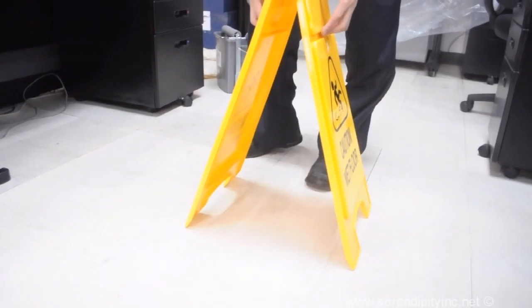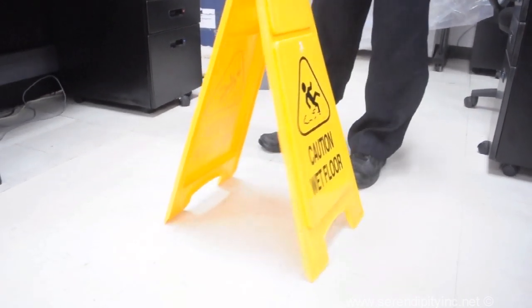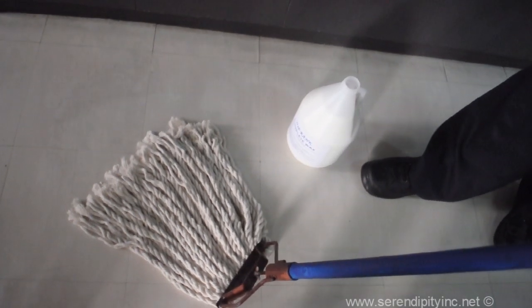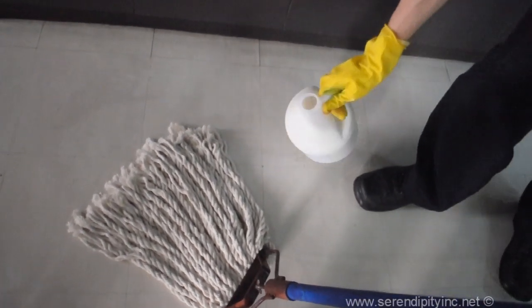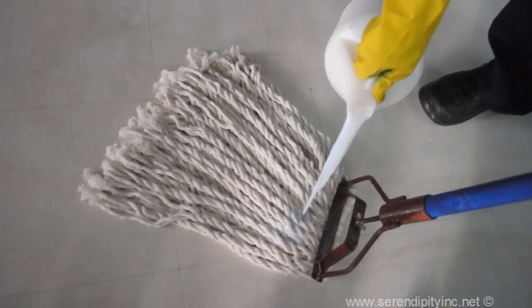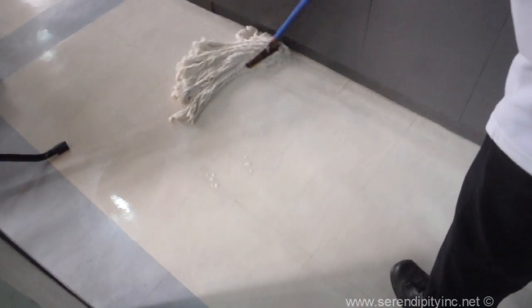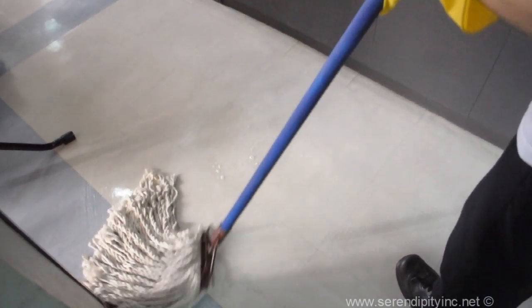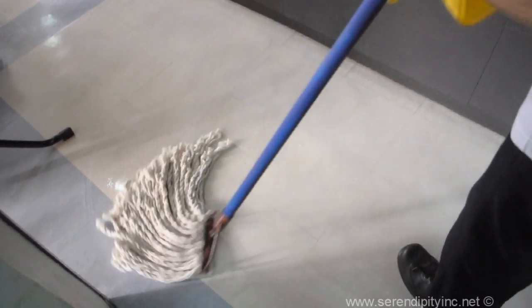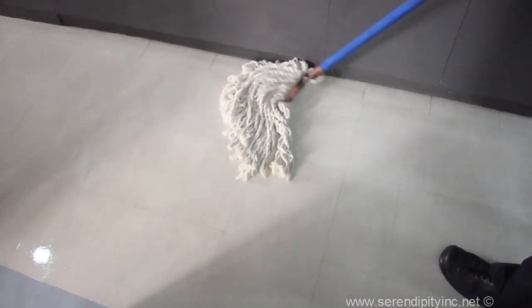Again, before anything else, position the wet floor signs. Then, place dry and clean mop on the floor and pour in a small amount of floor wax. Then apply floor wax to the floor in a wider 8-figured motion. After this, allow the coat to dry. Drying usually takes about 20 to 30 minutes. Then, apply remaining coats the same way until the required appearance is achieved.